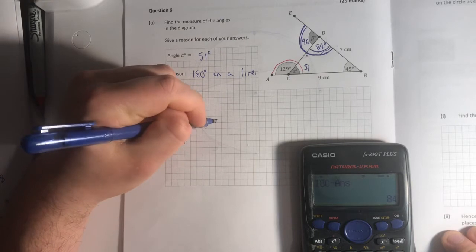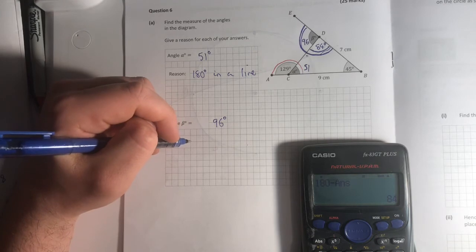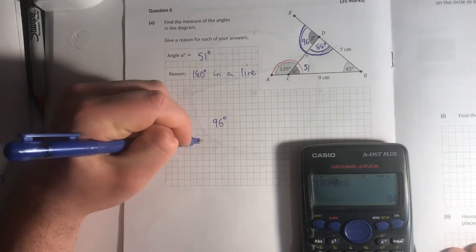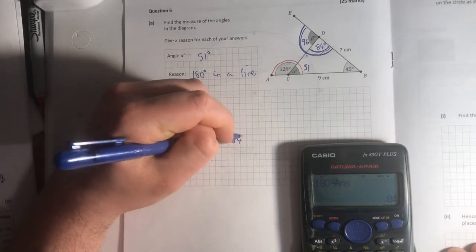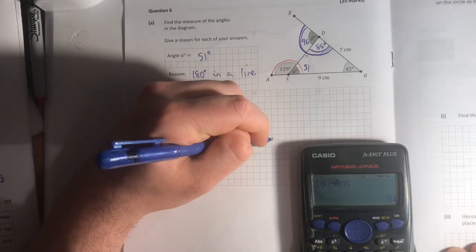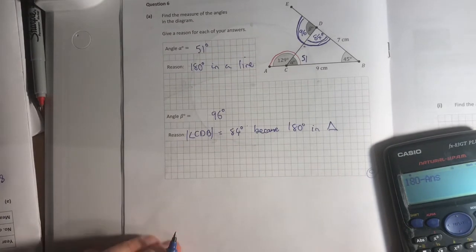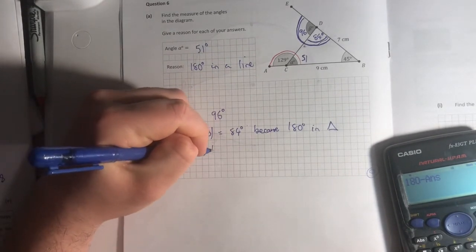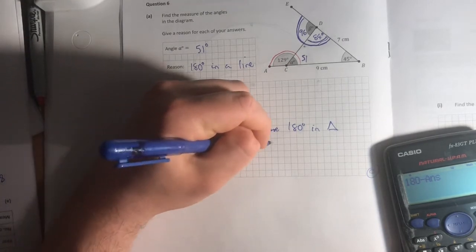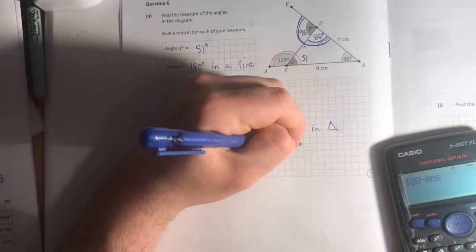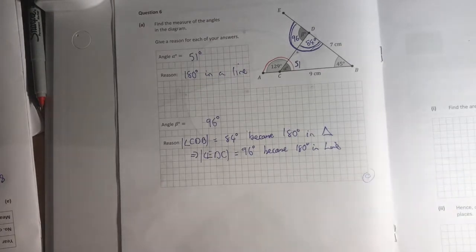So 96 is beta, and the reason is CDB, that angle, is equal to 84 degrees because of 180 in a triangle, and this implies then that EDC, that angle, must equal 96 because of 180 degrees in a line. So that's, yeah, kind of weird.